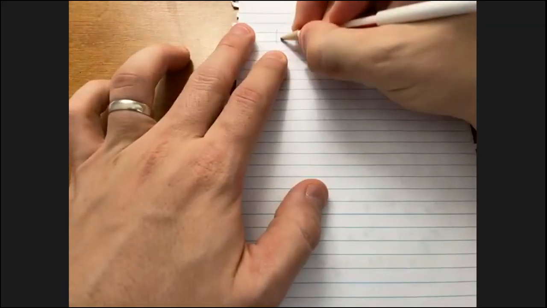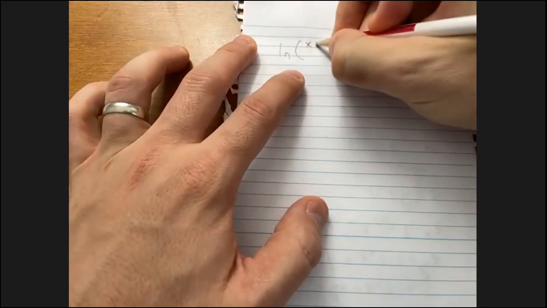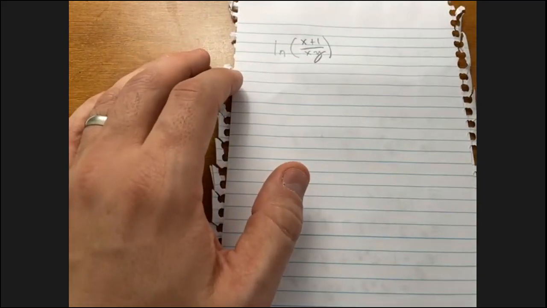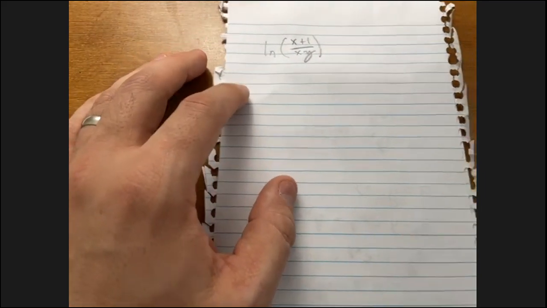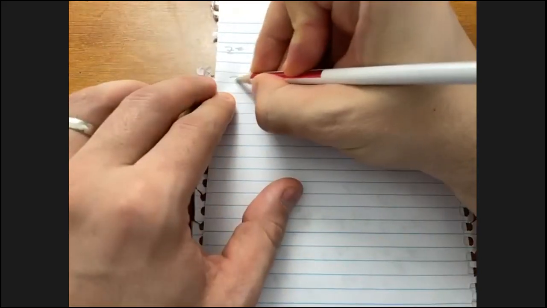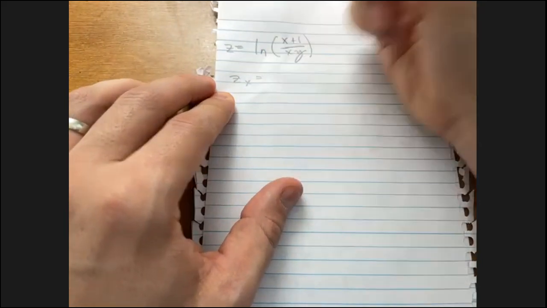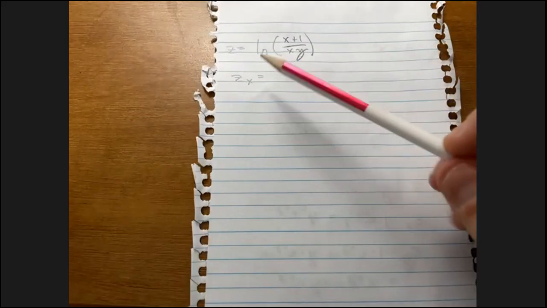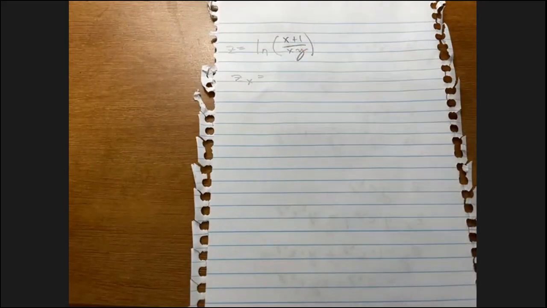Okay, and there's one more that I have as an example. That is the natural log of x plus 1 over x. Here we go. The natural log, this is what z is. So what is the x? Is there glare here? Is the glare making it worse? All right, so this is a natural log of a fraction, x plus 1 over xy.